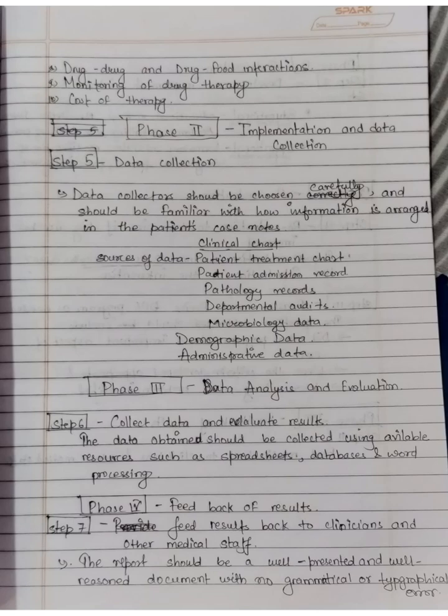In phase 3, data analysis and evaluation. Step 6, collect data and evaluate result. The data obtained should be collated using available resources such as spreadsheets, databases, and word processing. Phase 4, feedback of result. Step 7, feedback to the clinician and other medical staff. The report should be a well presented and well reasoned document with no grammatical or typographical error.